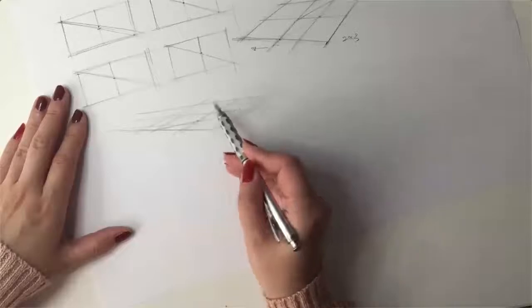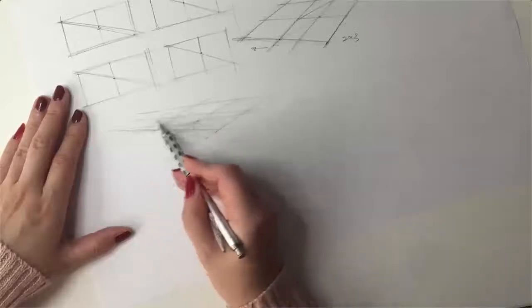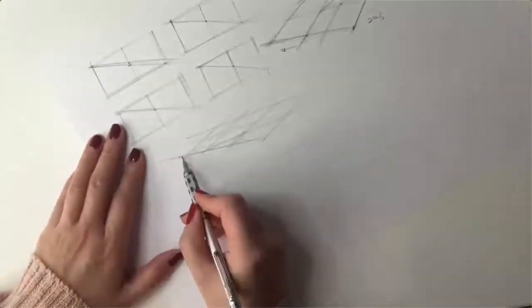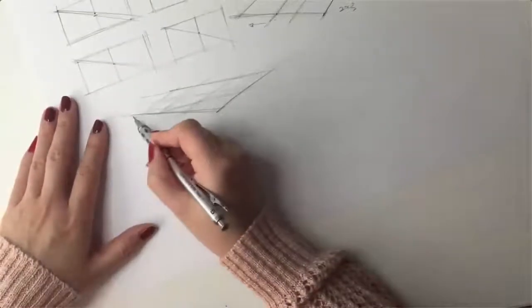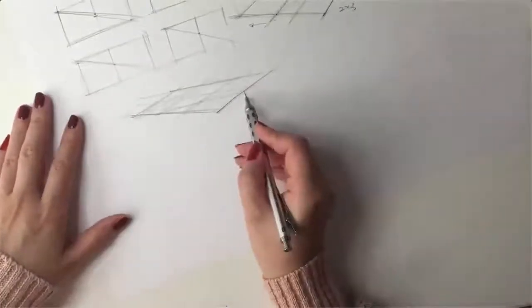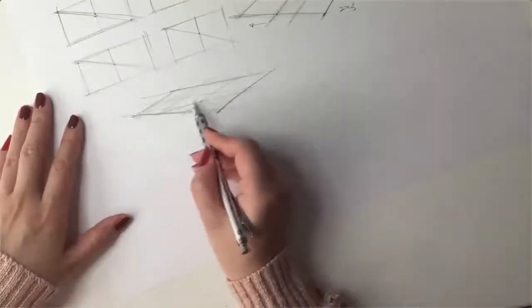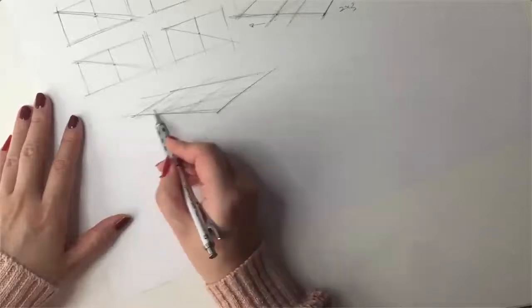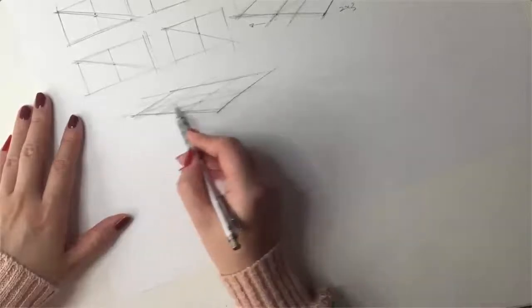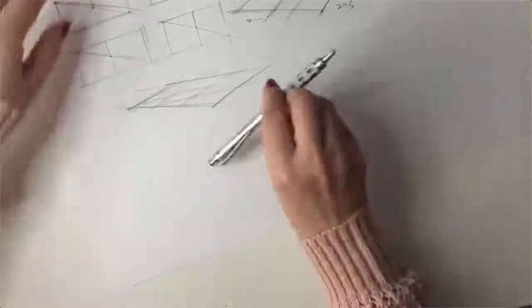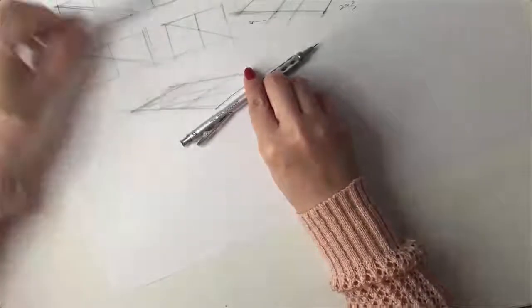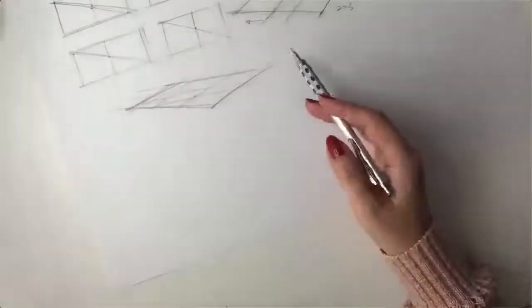You don't have to do this grid thing every time, and you don't have to define the diagonal middle points. If you want, you can do that, but later when you get used to it, you just need to estimate a little.